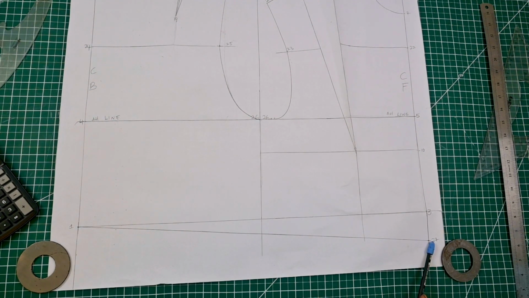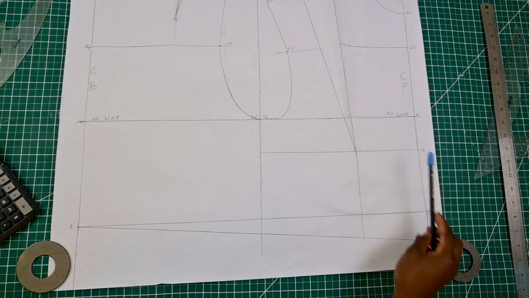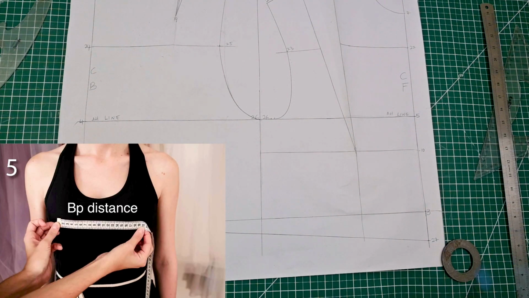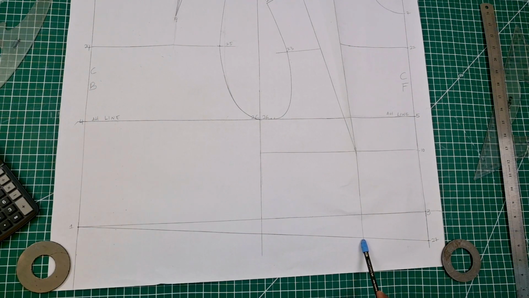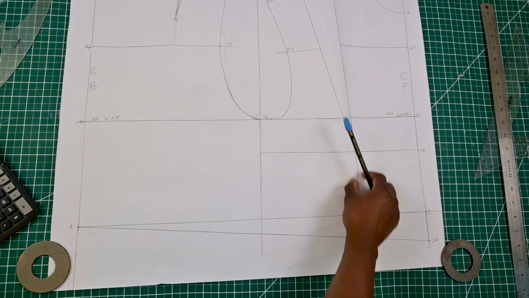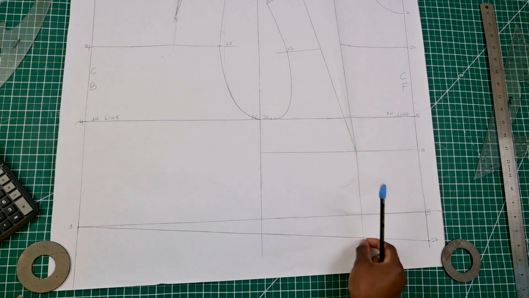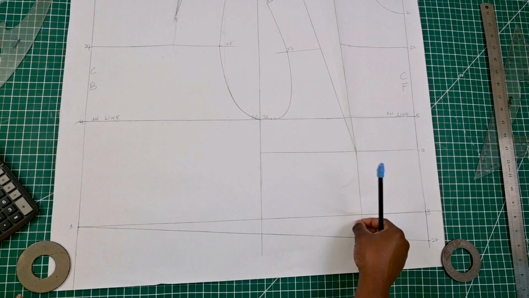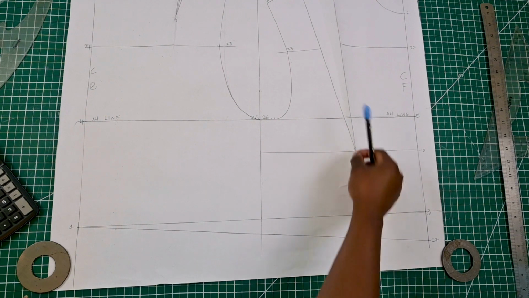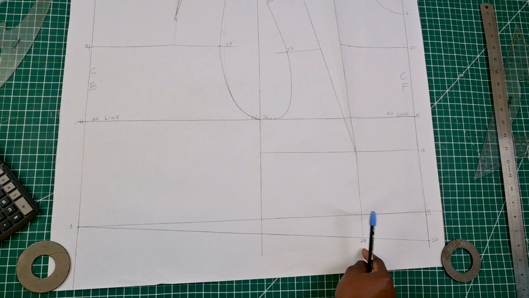Now from point 27 to point 28 is the same measurement as from point 10 to point 11. So your bust point to bust point divided by 2, then you mark it here also. Just because I extended my line so much, that is why I do not need to remark this line. So the line is already here for me. So this is my point 28. But if you don't have this line right now, just repeat your bust point to bust point measurement divided by 2 and mark it here, or just draw a straight line down to get point 28.